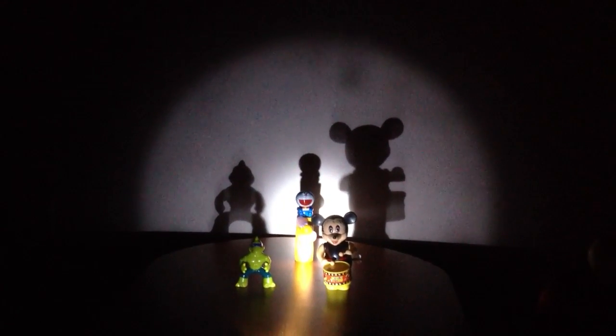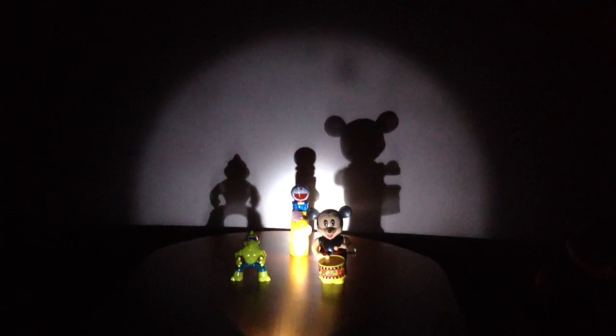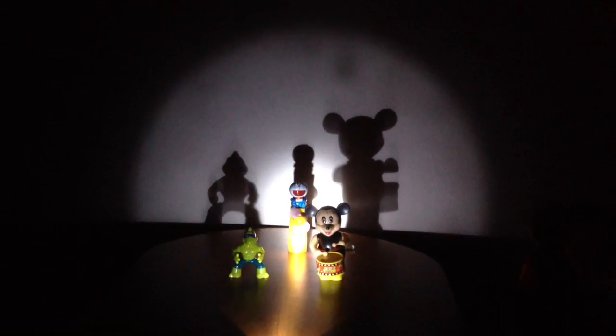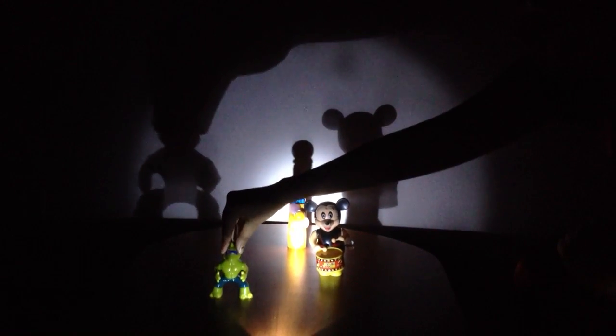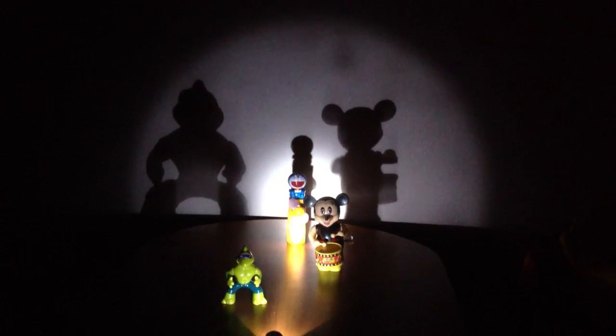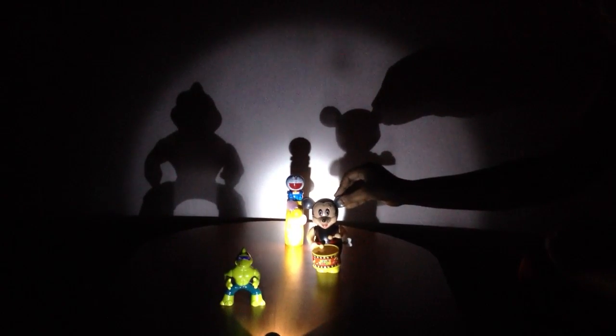The shadow size decreases. This happens because as the object moves closer to the light source, it blocks more light coming from the light source, and hence the size of the shadow increases.